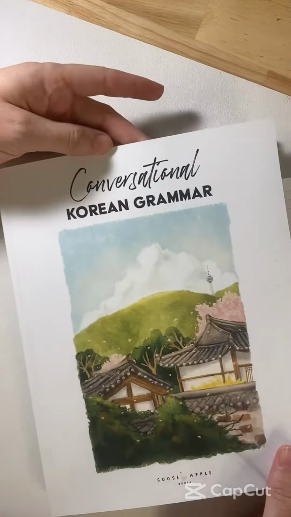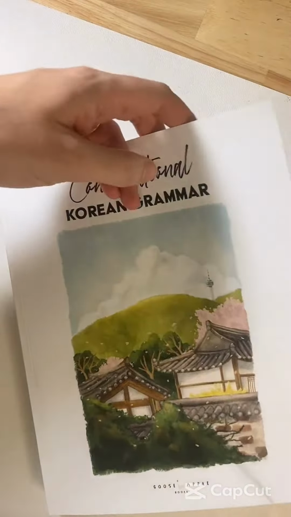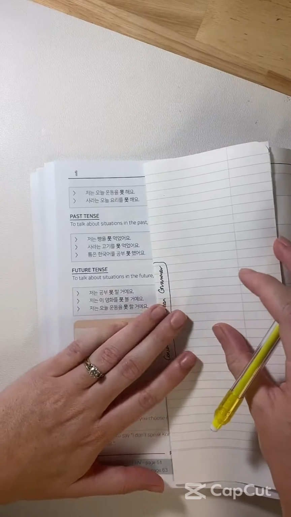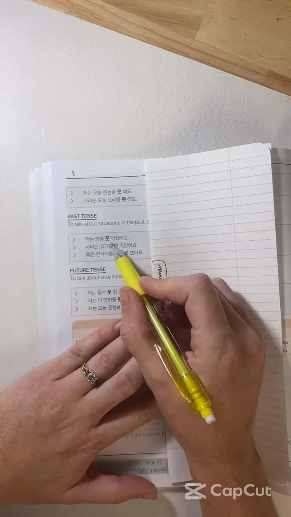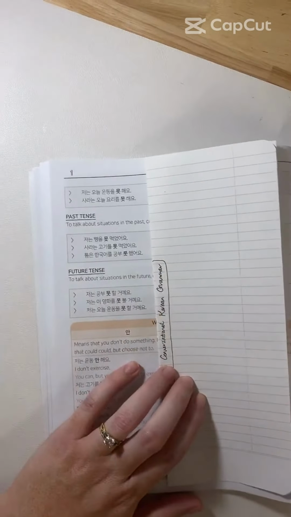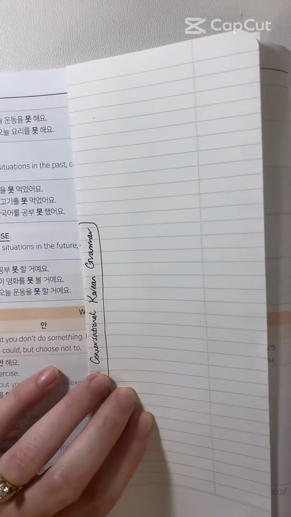This book is Conversational Korean Grammar. So if you want to use the past tense, what you have to do is conjugate the final verb into the past tense. So I can zoom in a little bit, perhaps. It's a little far away.